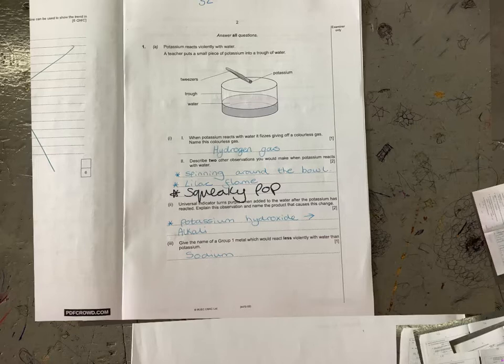Explain the observation and name the product that caused this. Potassium hydroxide. So potassium, when it reacts with water, turns into potassium hydroxide, and you have the hydrogen gas as well. Obviously that isn't balanced, so that's what causes, because potassium hydroxide is an alkali, all hydroxides are alkalis. Give the name of a group 1 element that would react less violently with water than potassium.